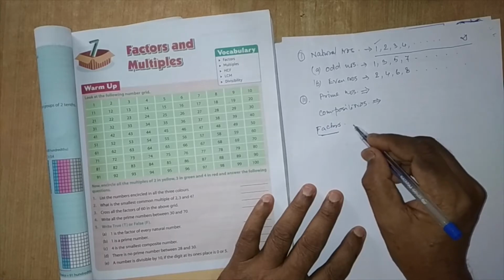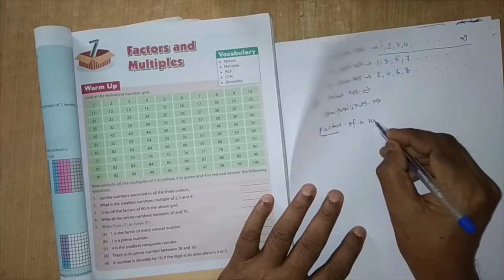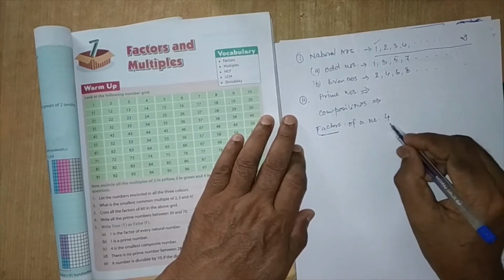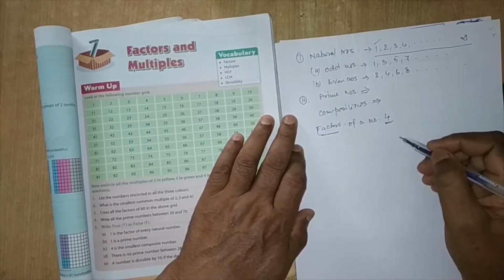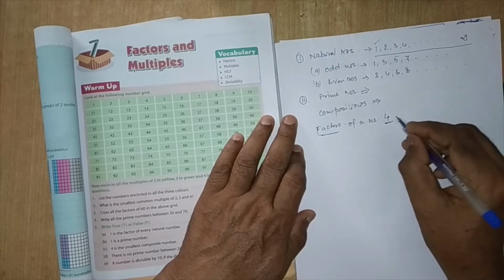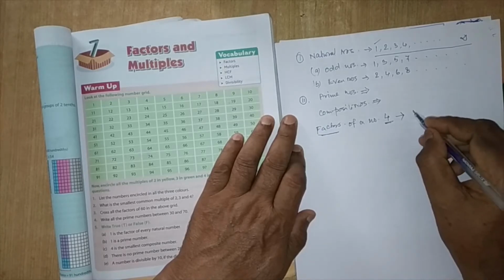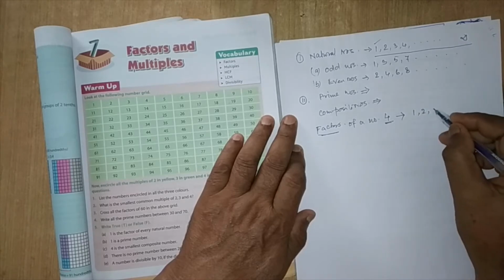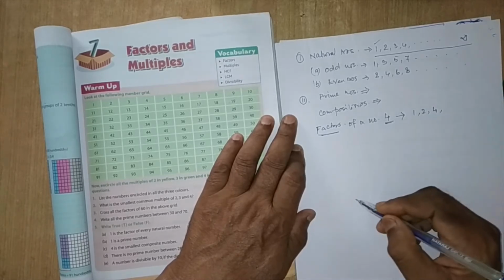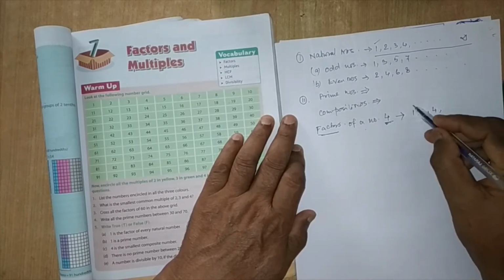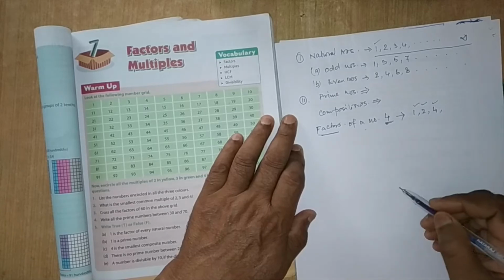Factors of a number, suppose 4. The numbers by which 4 is completely divisible are known as the factors of the number 4. So 4 is divisible by 1, 4 is completely divisible by 2 and 4 is completely divisible by 4. So the factors of the number 4 are 1, 2 and 4.